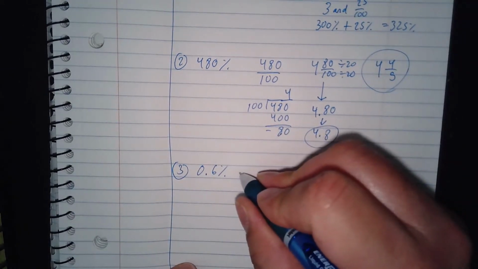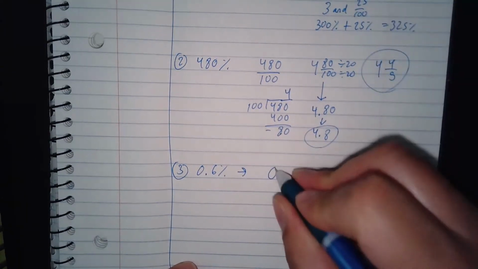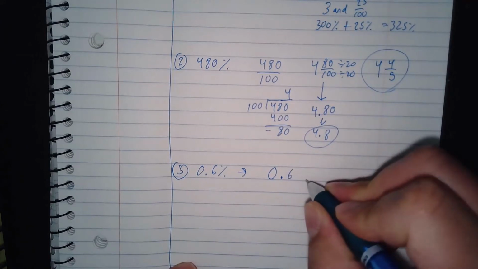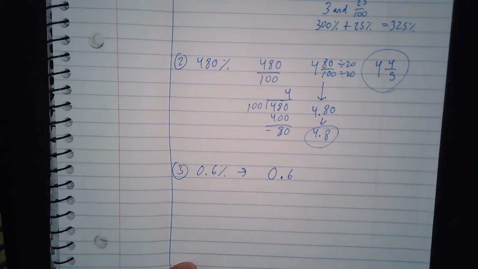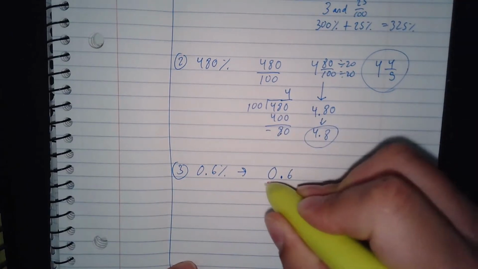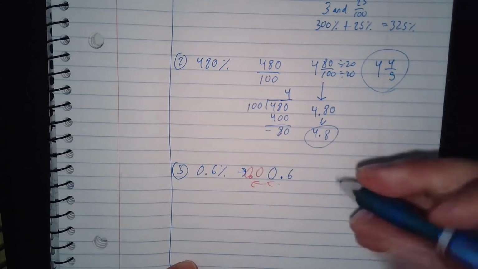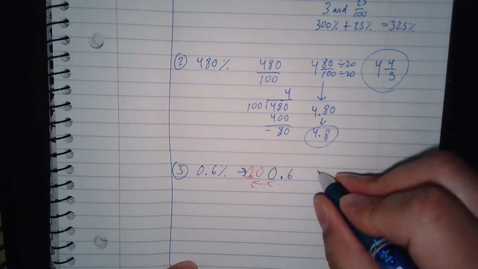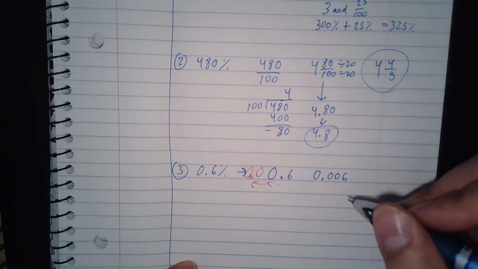I'm going to change this to a decimal number first. 0.6%. Decimal point's already there, don't have to write it. I'm going to move it 2 spots to the left. That means I have 0.006. That's my decimal number.